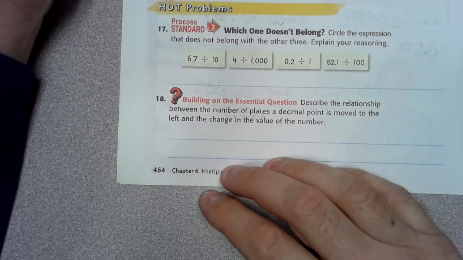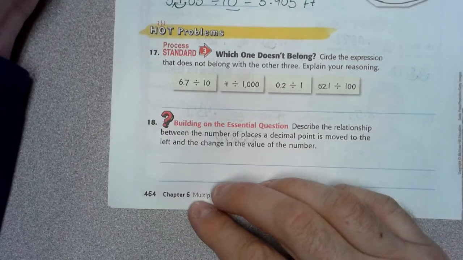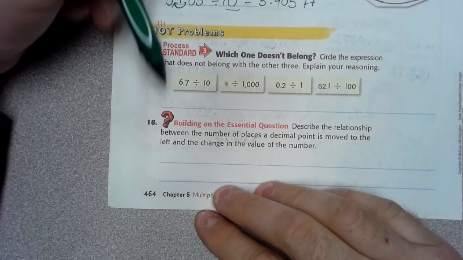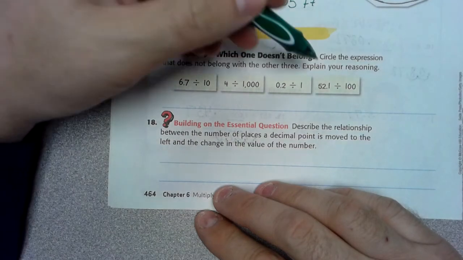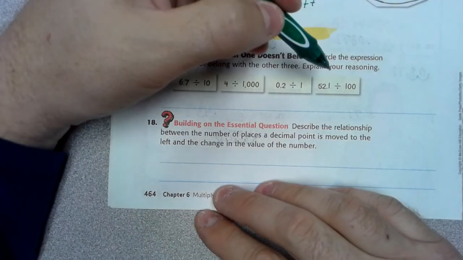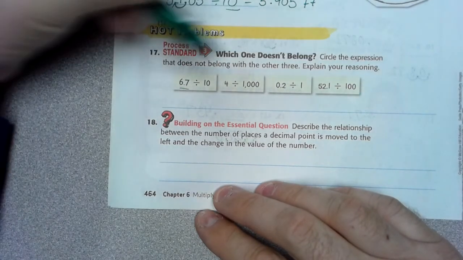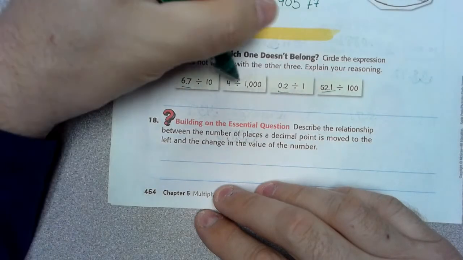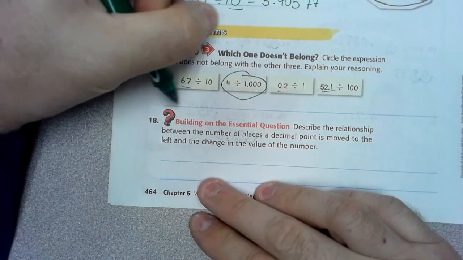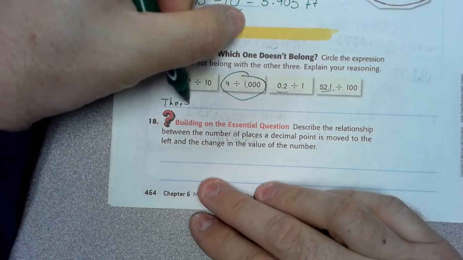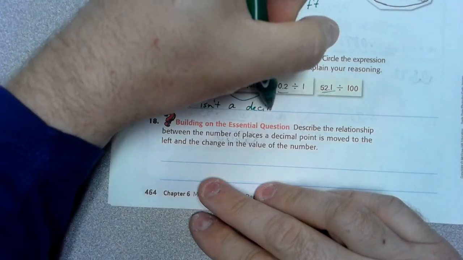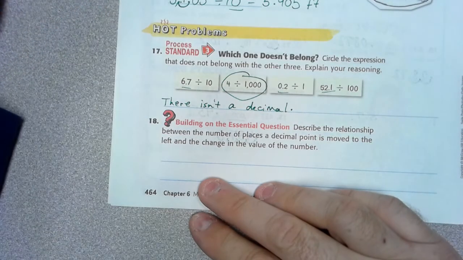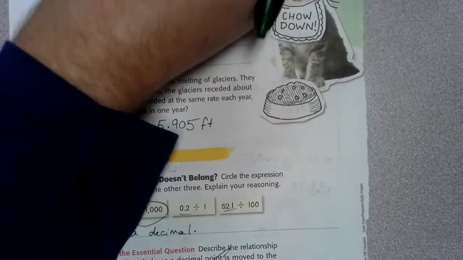I guess what you could say is we don't normally do HOT problems, but I was just looking at this, glancing at it, so make sure you answer this one as well. Circle the expression that does not belong with the other three. Explain your reasoning. Well, this has a decimal, this has a decimal, that has a decimal, this one doesn't, so there isn't a decimal. Easy, right? So I didn't cross that one out. We won't mess with that.